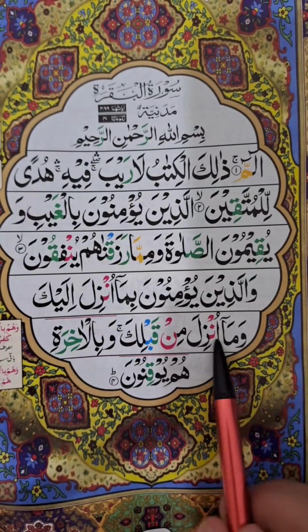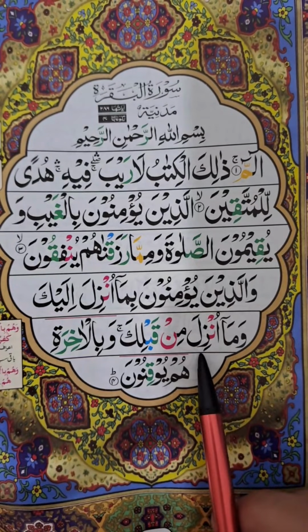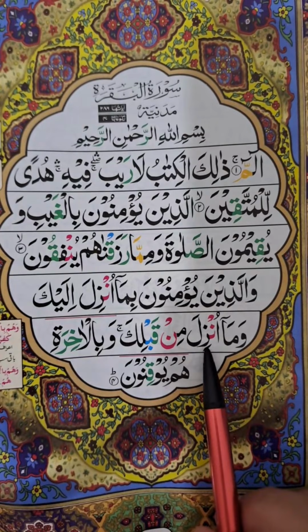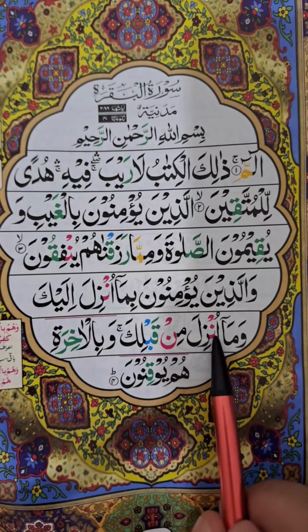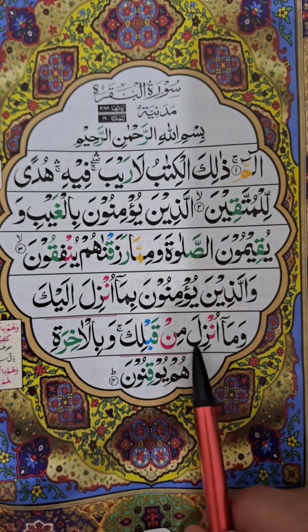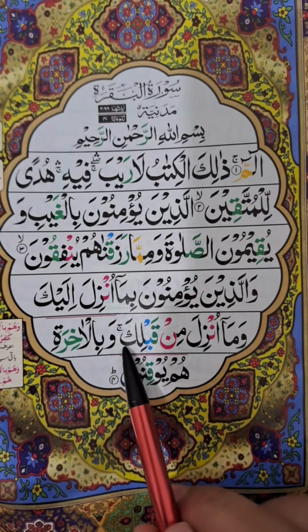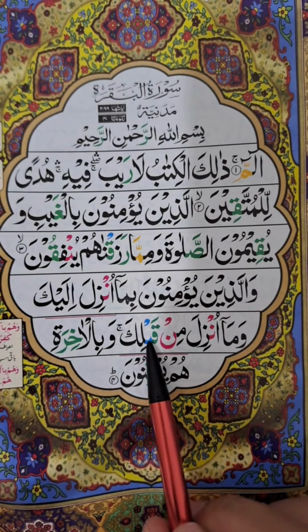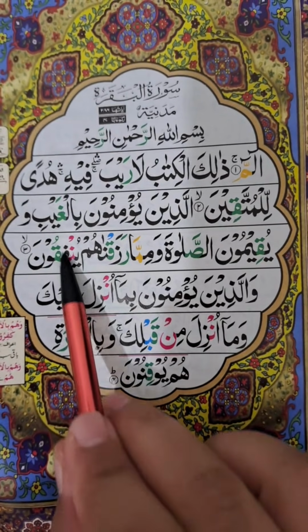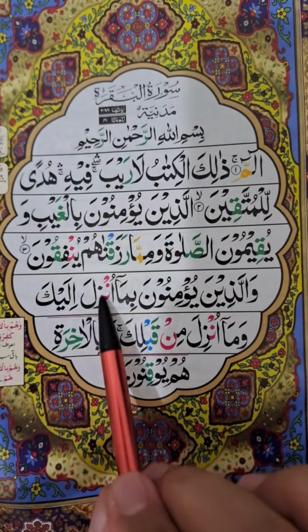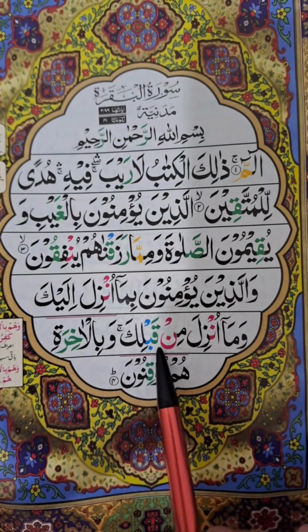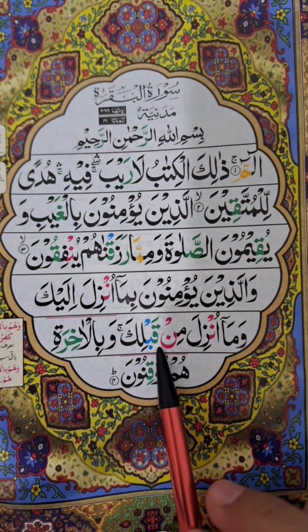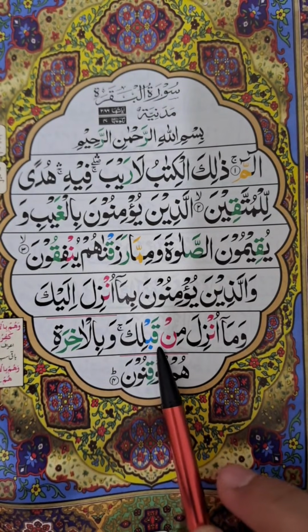Unzila. Again, after noon sakin, you have za. Za is from the ikhfa letters. So you will hide the noon sound. Unz min qablik. So again, after noon sakin, you have qaf. Qaf is again from the ikhfa letters. So in all these situations, you see za, you see qaf after noon sakin. All these places we have to hide this noon. We can't read the noon prominent.